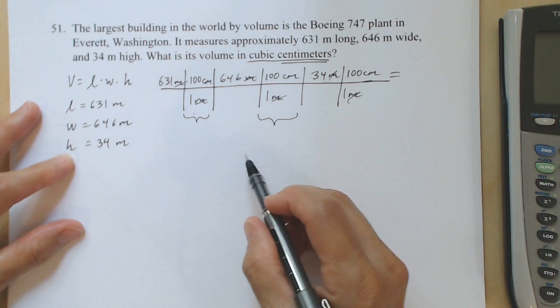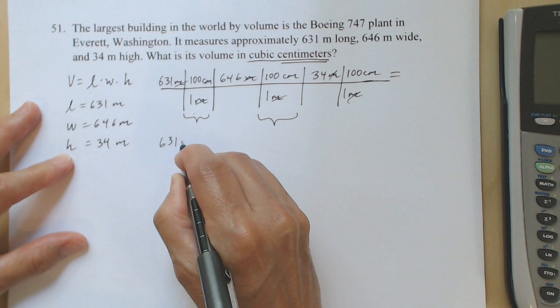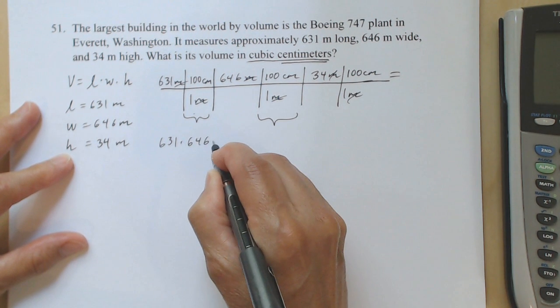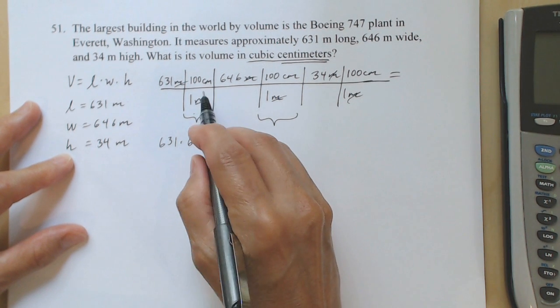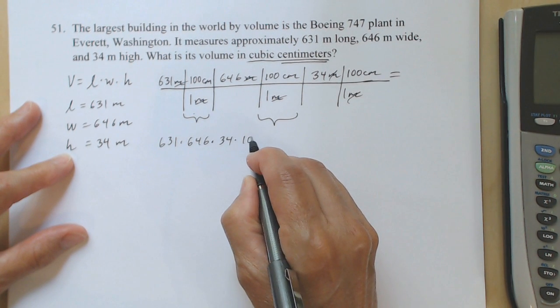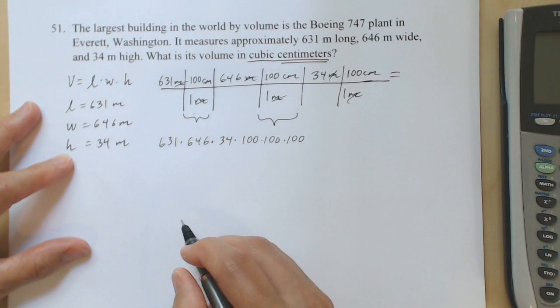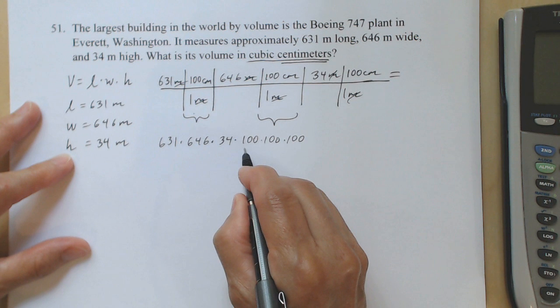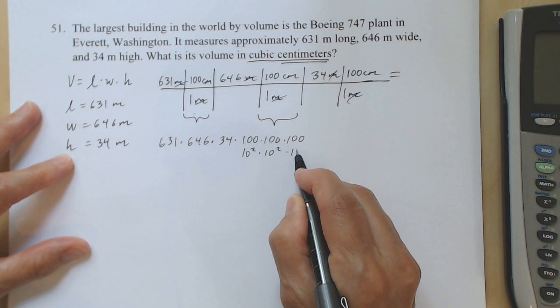So what I could say is I end up here with 631 times 646 times 34 meters times 100 times 100 times 100. But let's notice something here. 100 is equal to 10 to the second power times 10 to the second power times 10 to the second power.